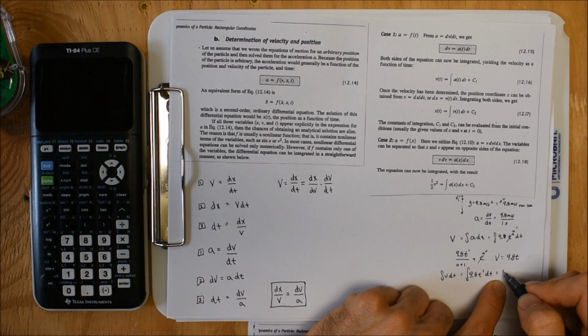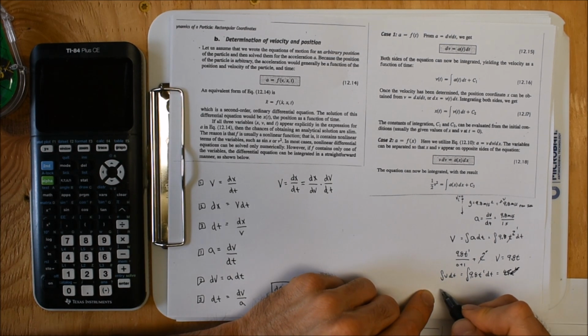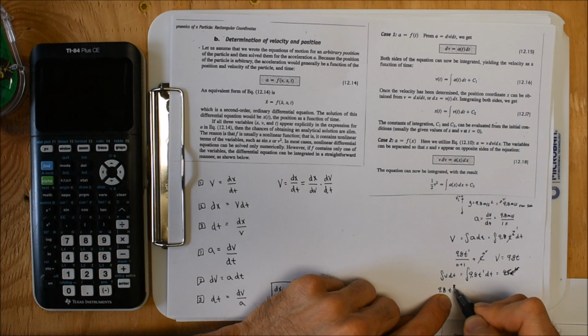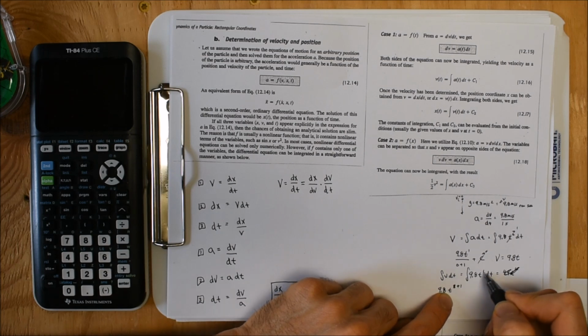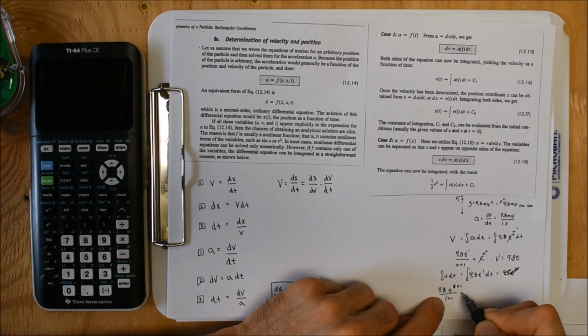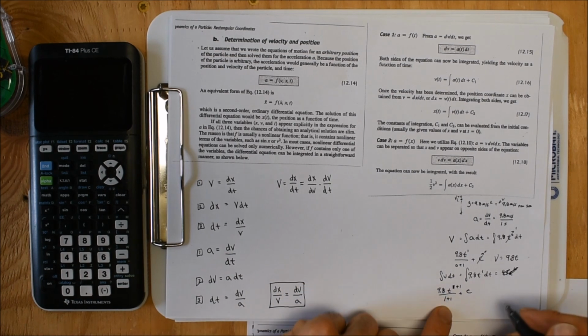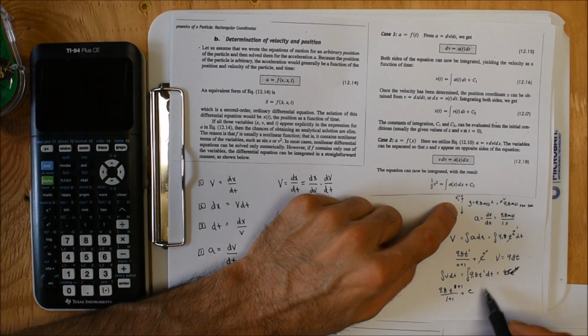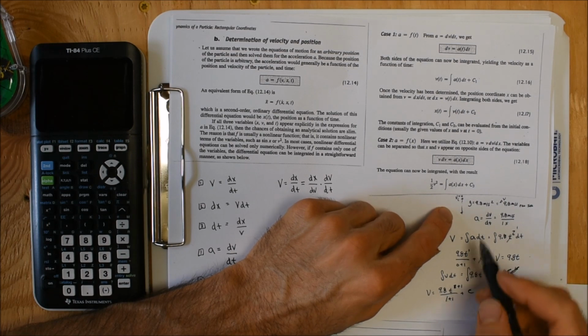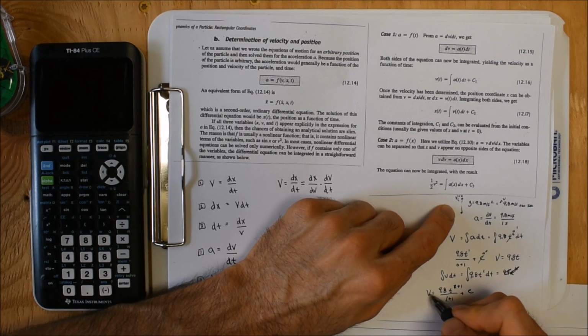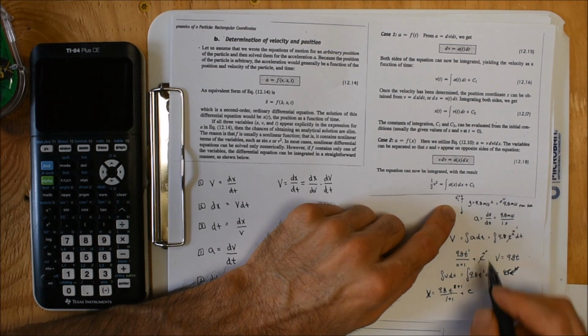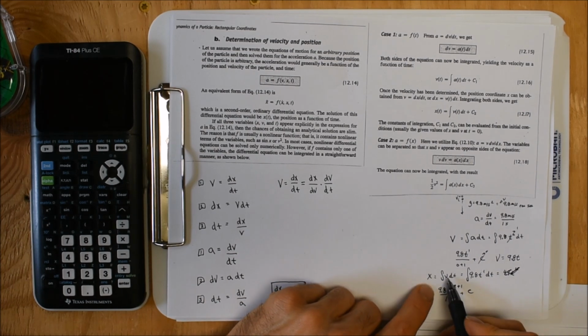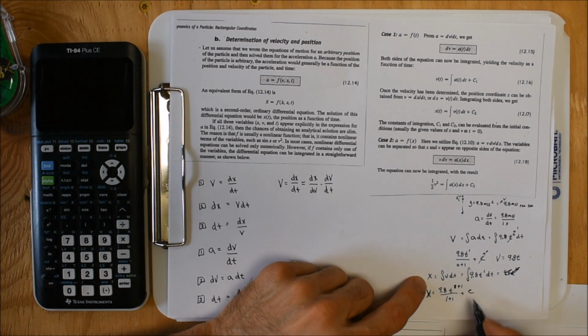Well, that's 4.9 t to the 1 plus 1, which is 9.8 t to the 1 plus 1, divided by 1 plus 1, plus c. We're connecting all the dots. And integration of velocity dt is position.